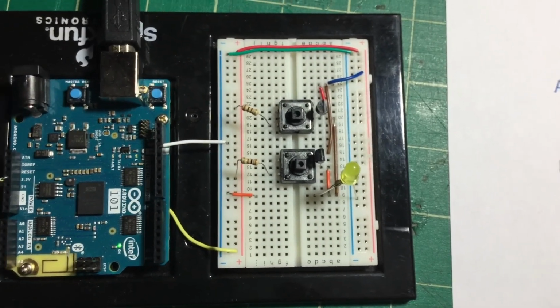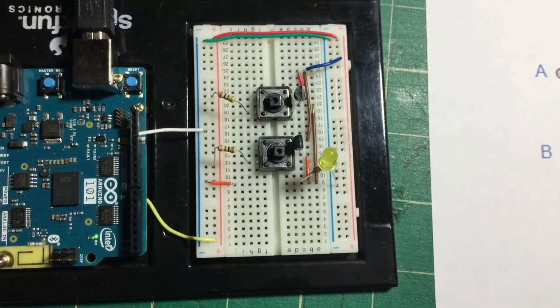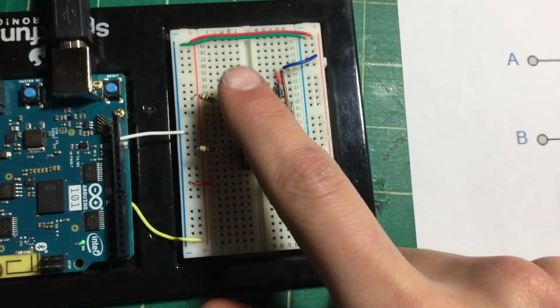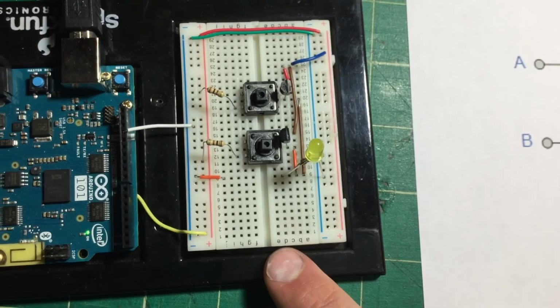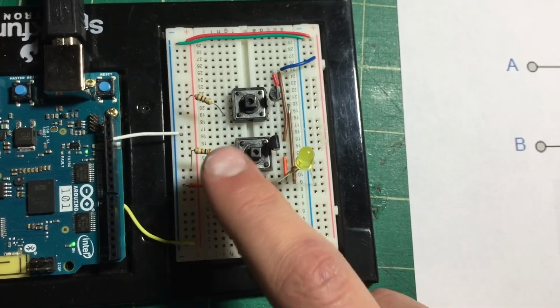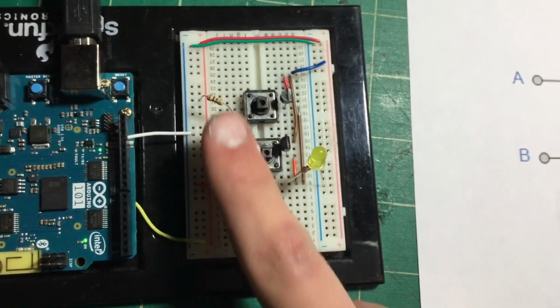Now a real-life example for the OR gate is a doorbell system in a house. Say you have two doors and a doorbell at each, and we'll call this LED our doorbell. You want the doorbell to go off when either of them gets hit. And you can see that that is how it works.